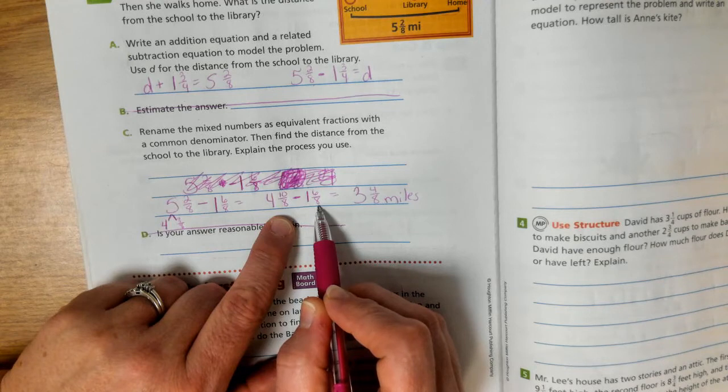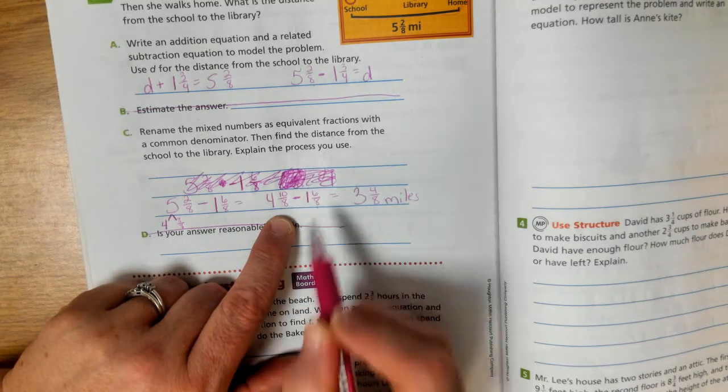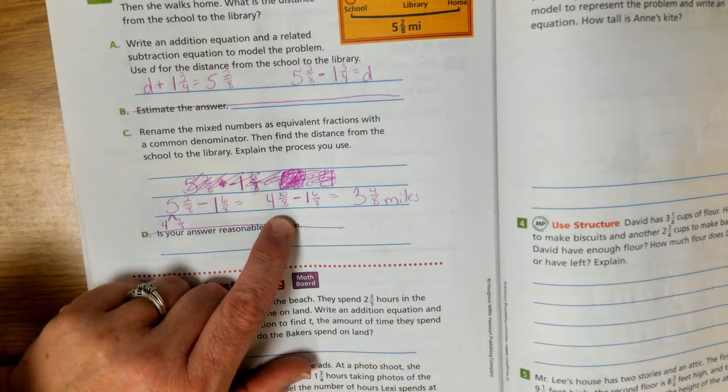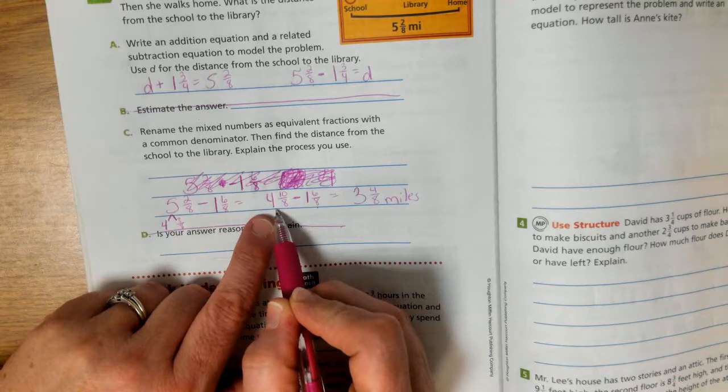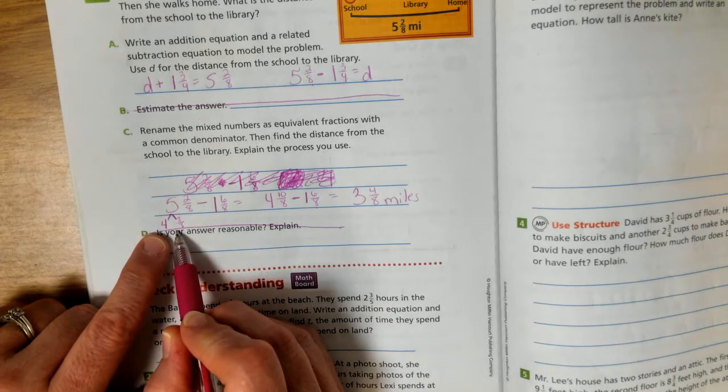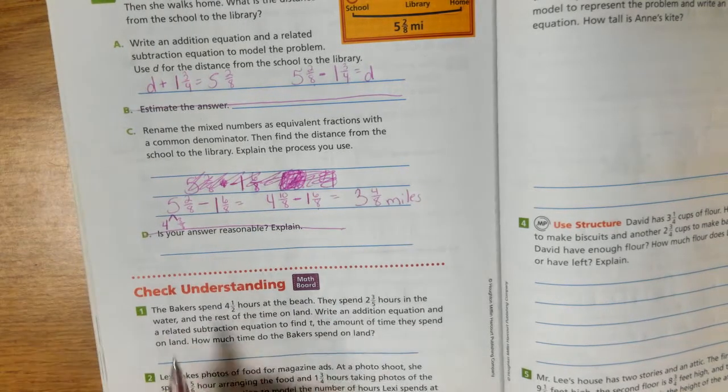Like if you have a 0 in the ones place, and you have 0 minus 4, you have to look to the tens place to help you regroup. This is the same thing. You have to look to your whole number to help you regroup. Okay? So 3 and 4 eighths miles.